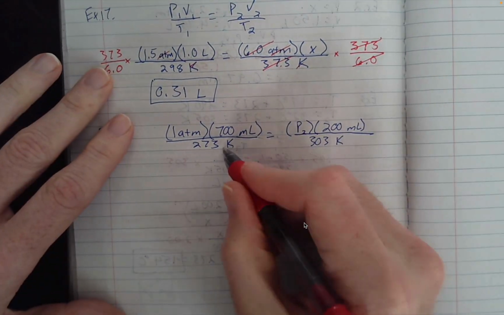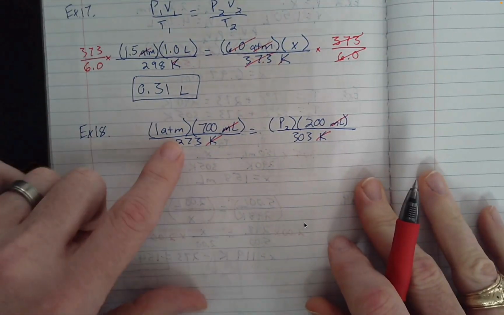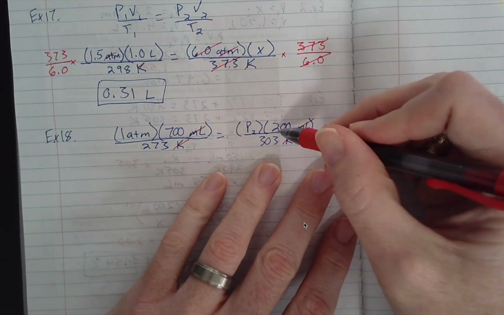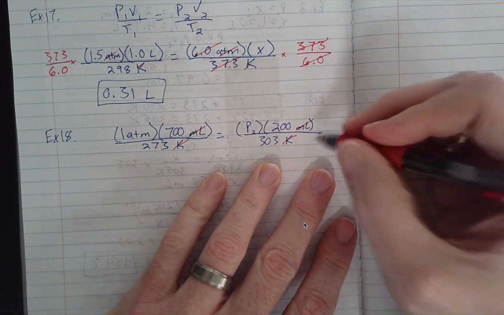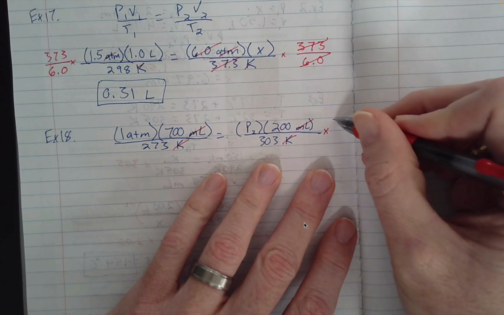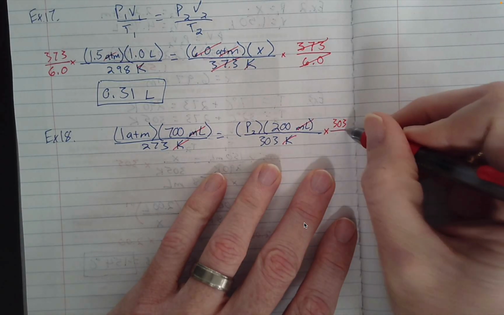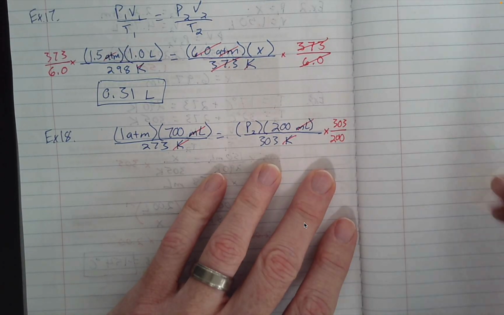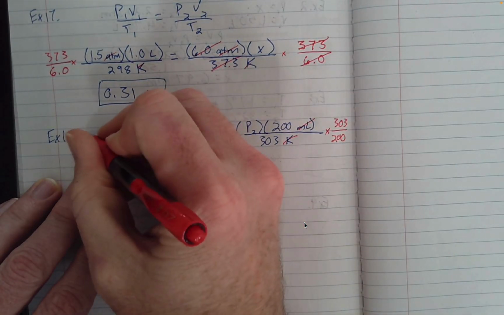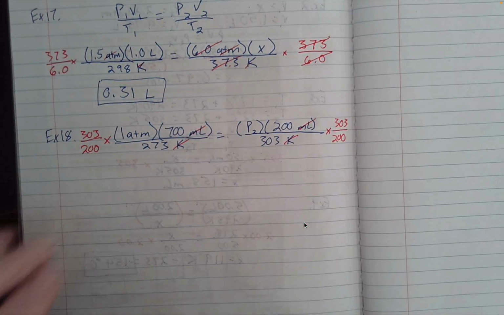Cancel out those units. 1, 2, 3, 4, gone. So we're left with atmospheres. That's good. Now we're going to cancel out the numbers that are attached to my variable. So I got to cancel out 303, so I got to multiply by 303 on top, and I've got to put 200 on the bottom.